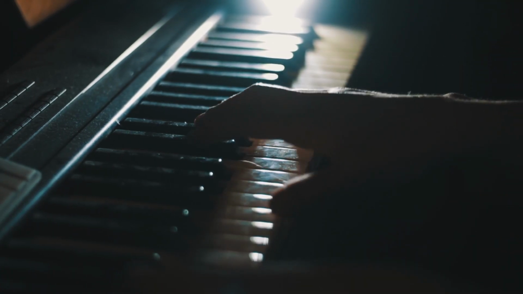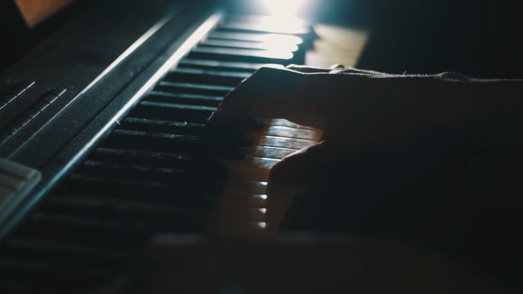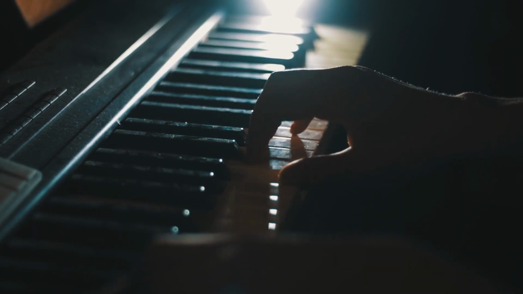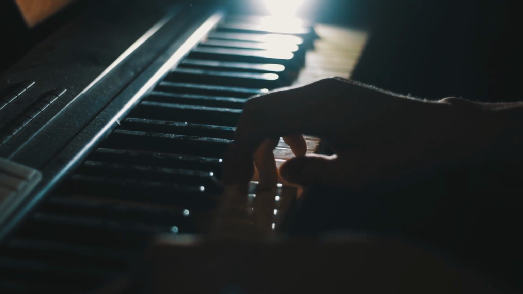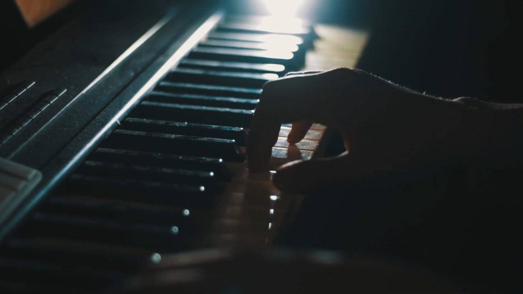Remember, there are no right or wrong approaches here. One of the most important things about music is enjoyment. Find a songwriting style that you enjoy and you'll produce great music.